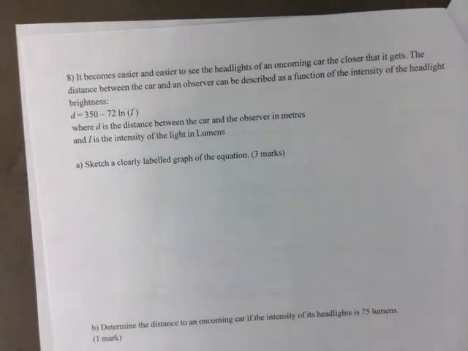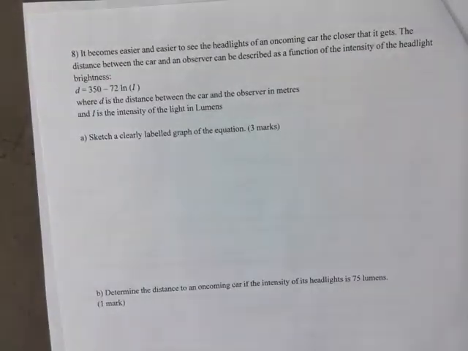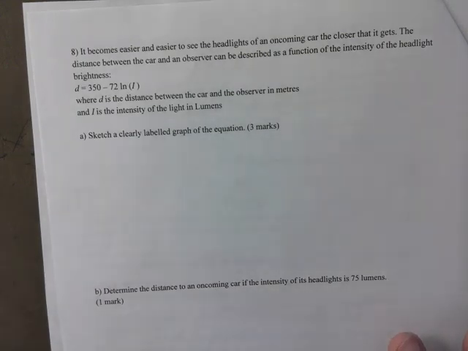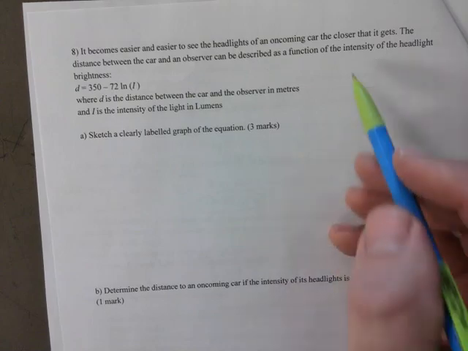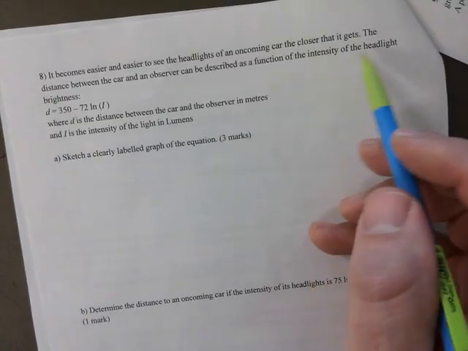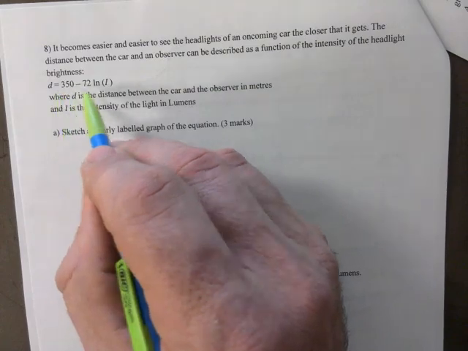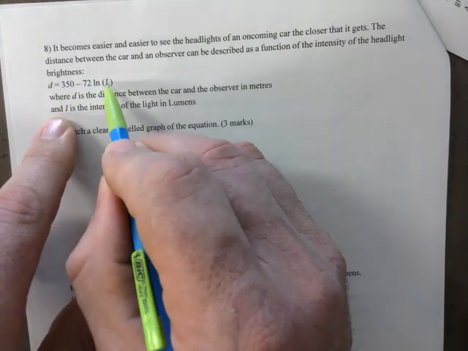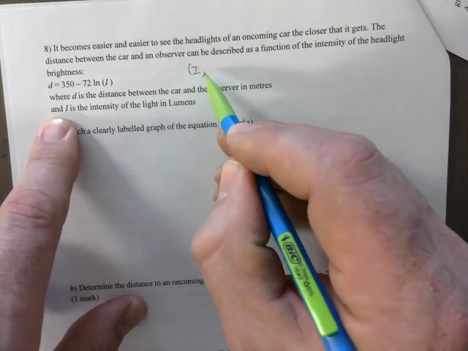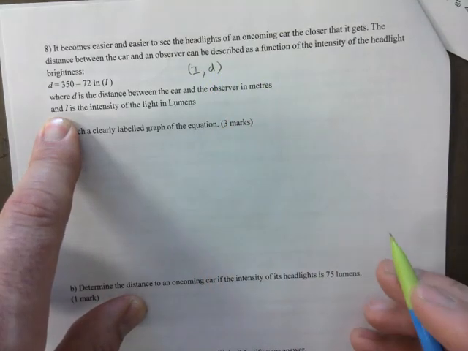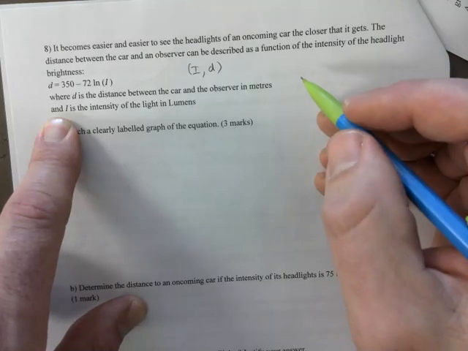It becomes easier and easier to see the headlights. This is an old exam question, just a little twist to it. To see the headlights of an oncoming car closer as it gets closer, the distance between the car and the observer can be described as a function of intensity of the headlights brightness. So here you have it's a logarithmic, and you know that I is your x variable and d is your y variable. Okay, so we have that figured out.